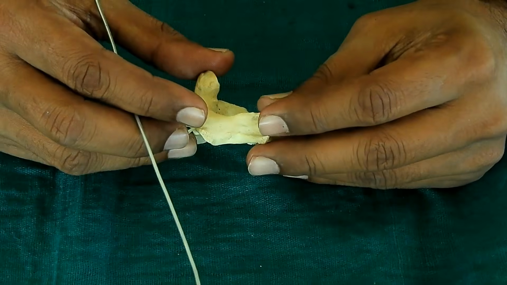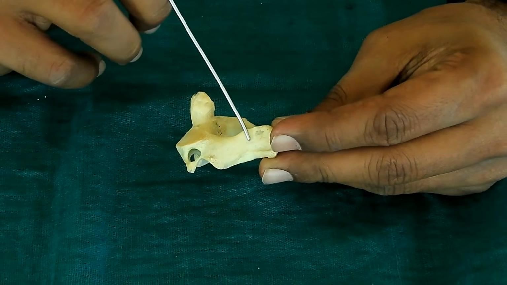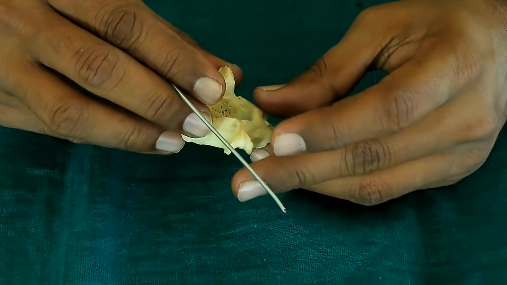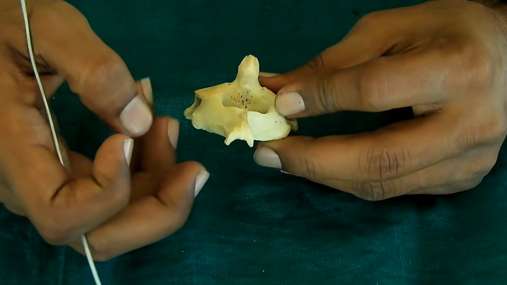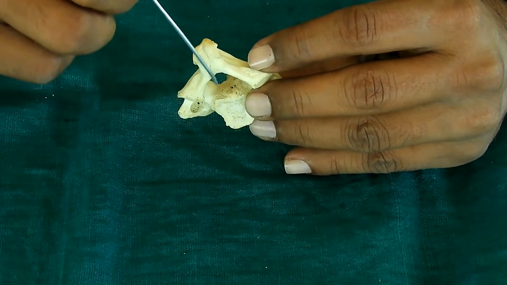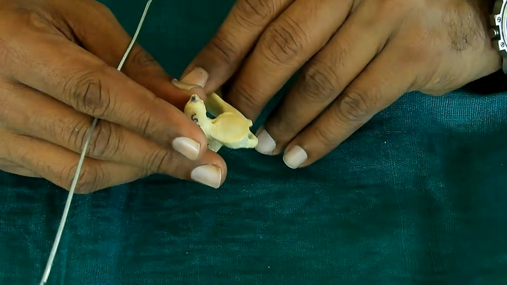The laminae are thick and long. They are directed posteromedially. From the junction of the laminae arises the short and strong spine, which is grooved inferiorly. Now the articular facets.